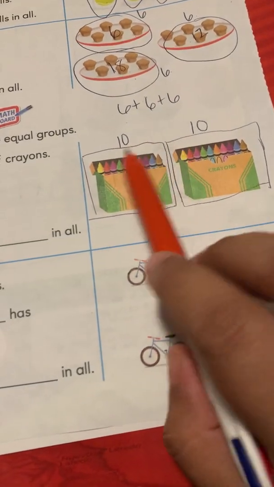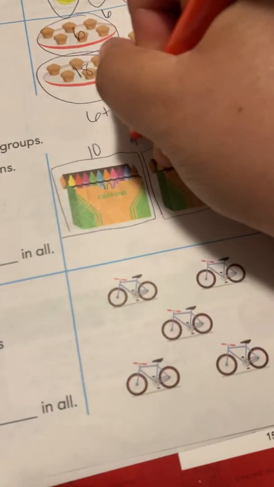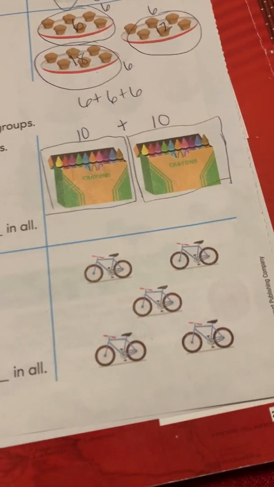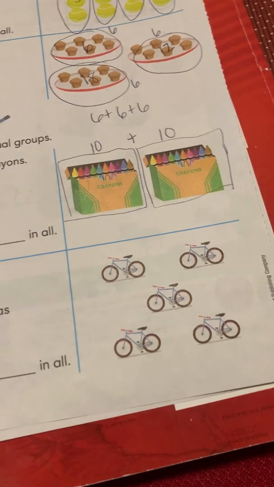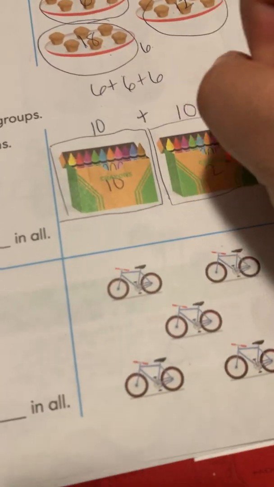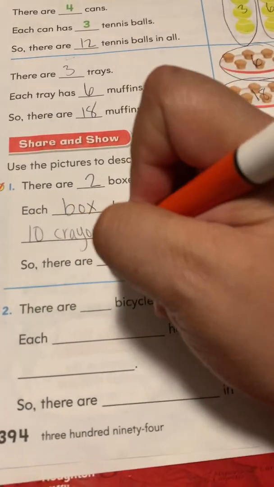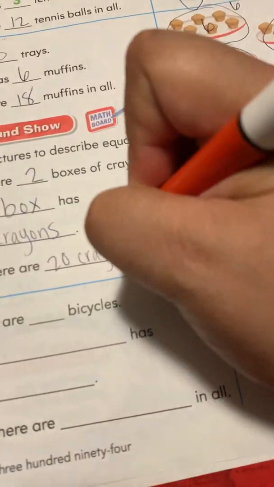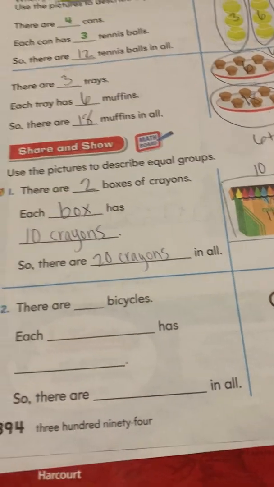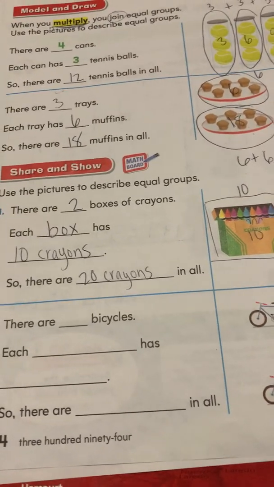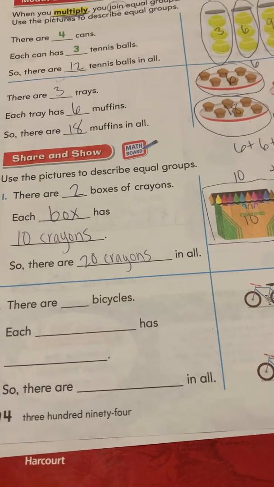We can write our addition sentence, which is easy. You just put in a plus sign there. So we're going to have 10 plus 10. We have 2 boxes of 10. So now we're just going to skip count by 10. 10 plus another 10, 20. Easy. So there are 20 crayons. Remember, you need to tell me what we're talking about, or Ms. Alangel's going to think we're talking about cats. So there are 20 crayons in all. Good.